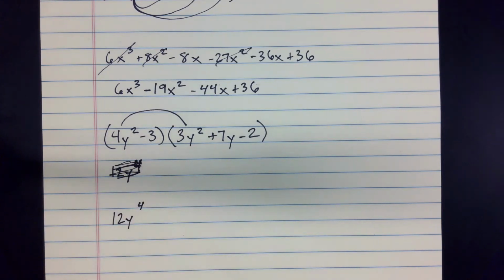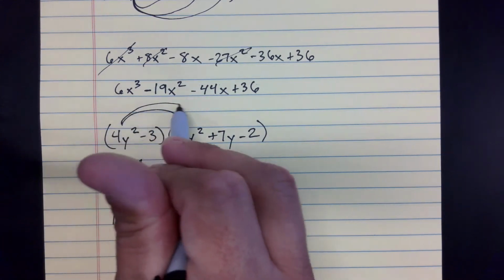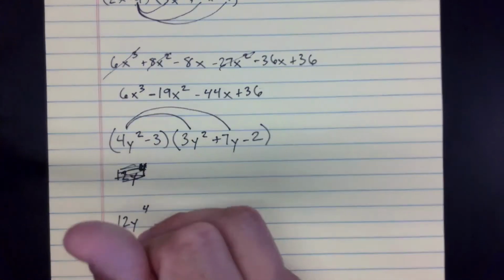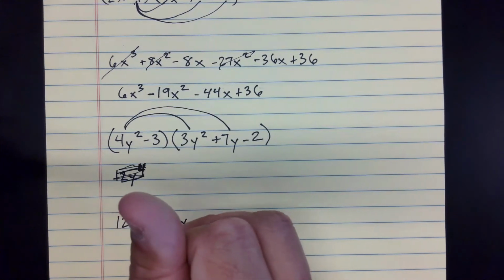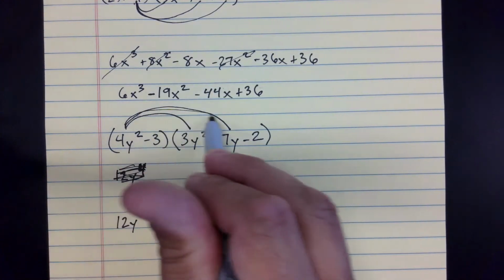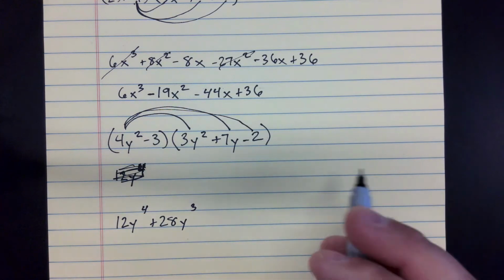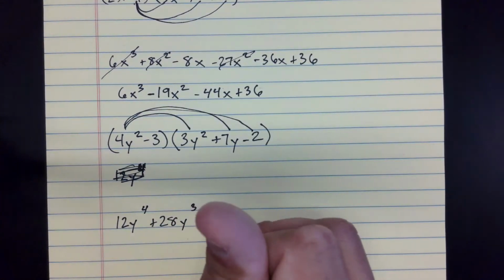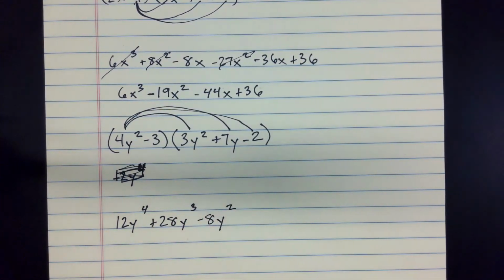You're adding the exponents, right? Okay. 4y squared times 7y gives us 28y cubed. You multiply the whole numbers, add the exponents, right? 4y squared times negative 2 is negative 8y squared.